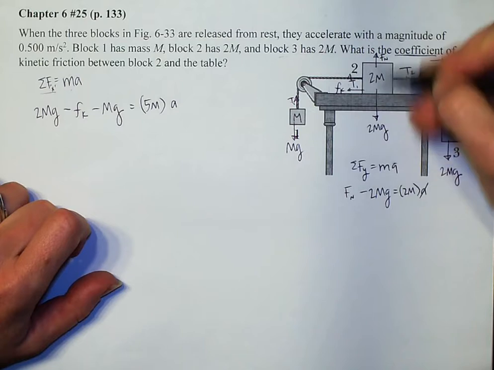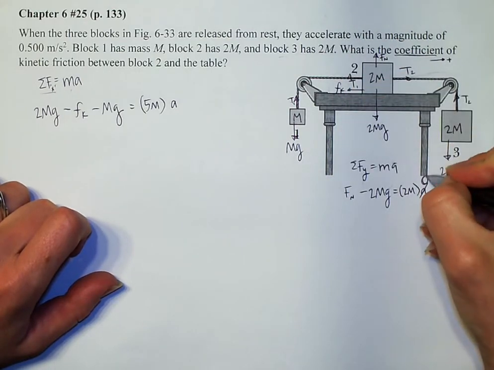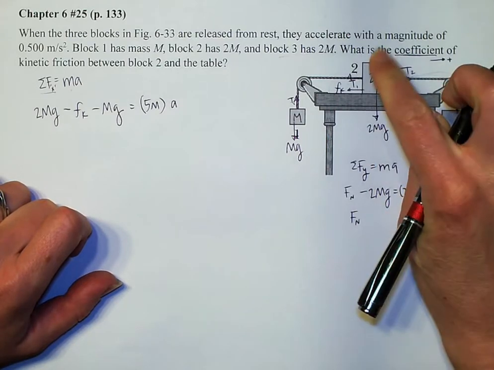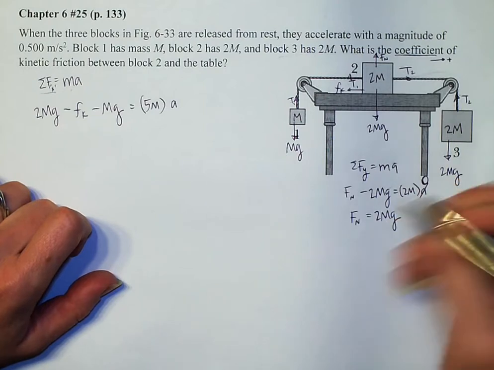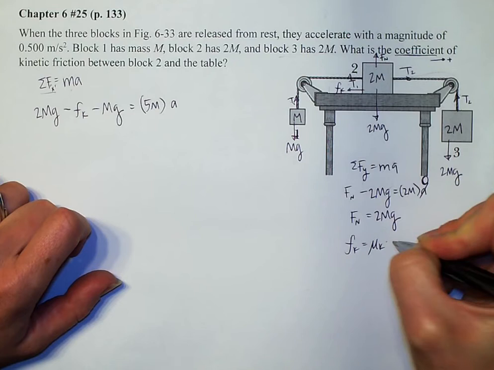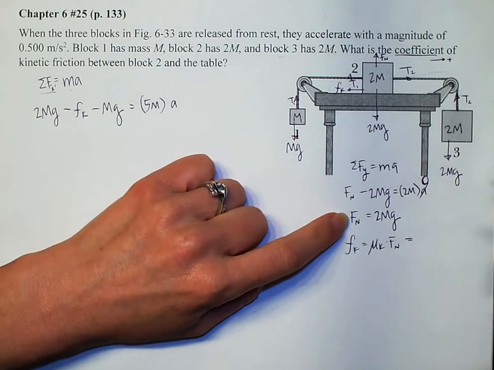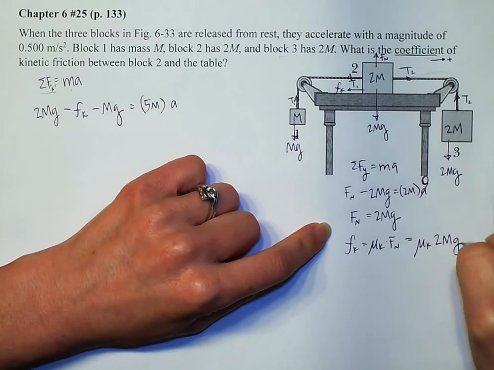But since this is in the y direction we're talking about, our block is not flying off the table, so this is going to be 0, no acceleration. So we know our normal force, specifically for this box, equals 2mg, which is fortunate because we know that friction equals mu k times normal force. And so now that I know my normal force, I can say my friction is mu k times 2mg.